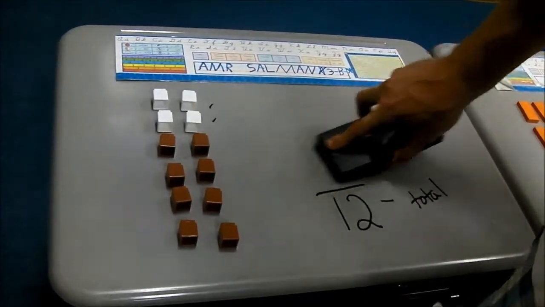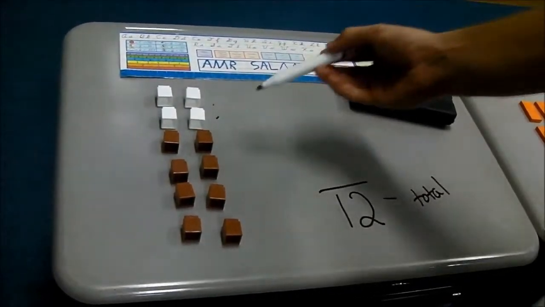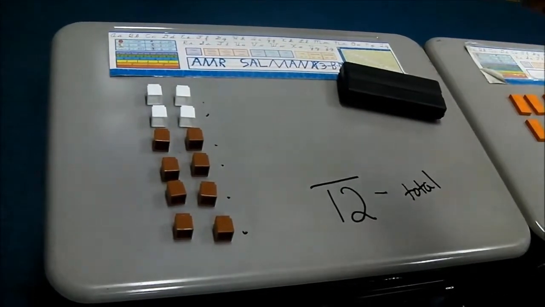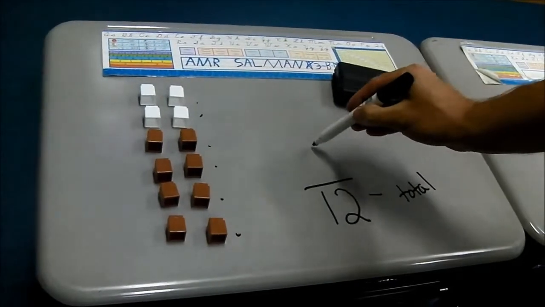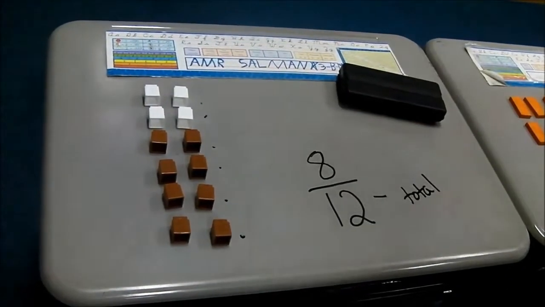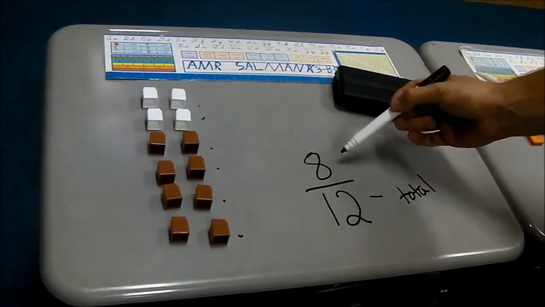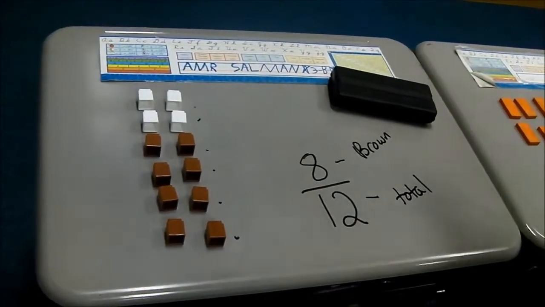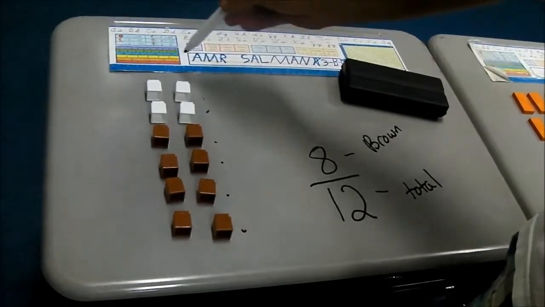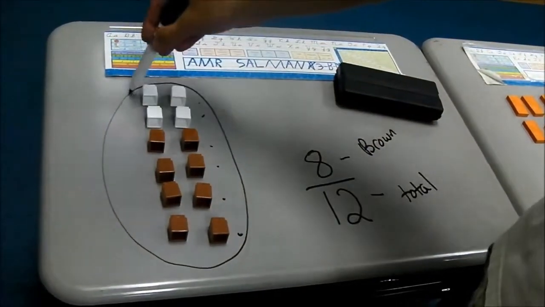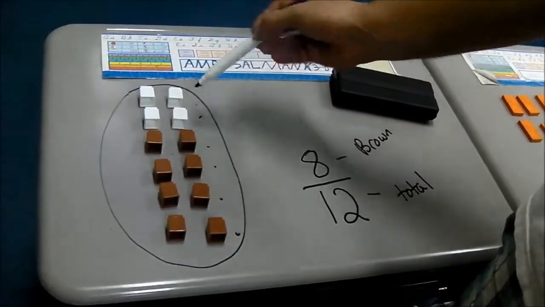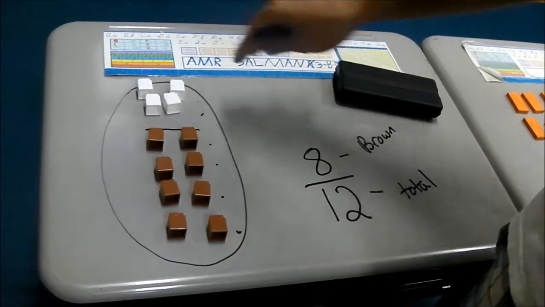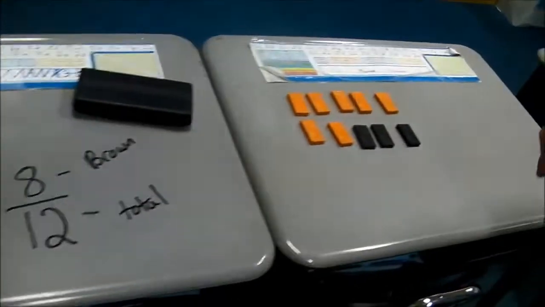What if we wanted to talk about the brown blocks? I'd have to erase this, and I could say, let's count them. 2, 4, 6, 8. We have 8 brown blocks, so our numerator for that would be 8 over 12, or 8/12. So this would be brown. If we're looking at fractions in groups, we first find the denominator, which is the total number, and then we find out what we're actually looking for. So if we want to split them this way, we'd say 4 out of 12.